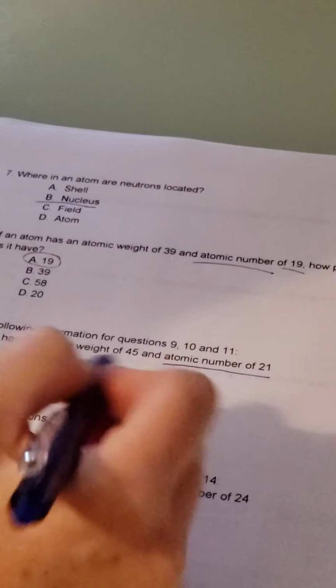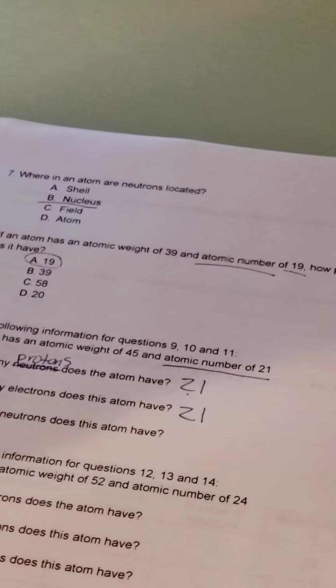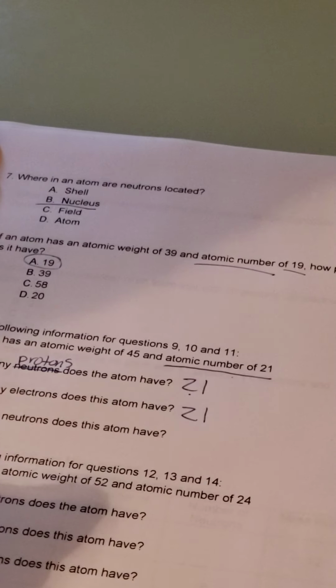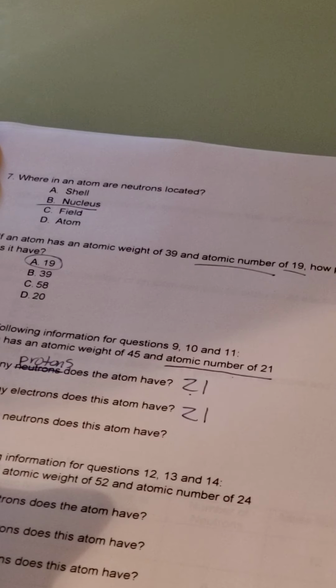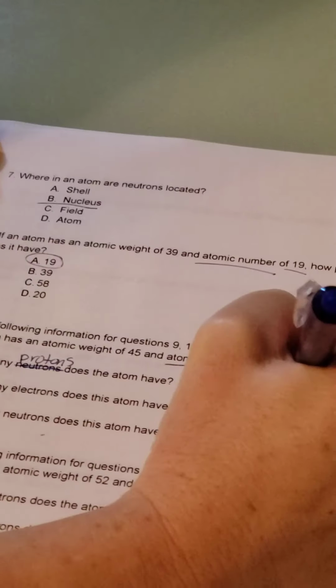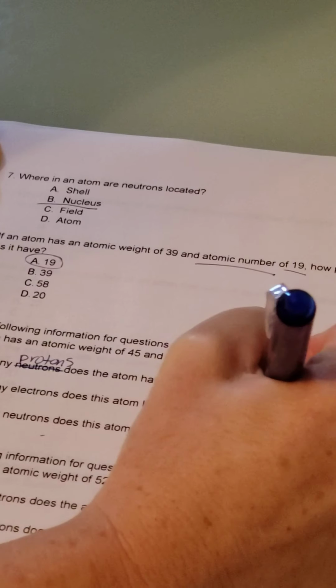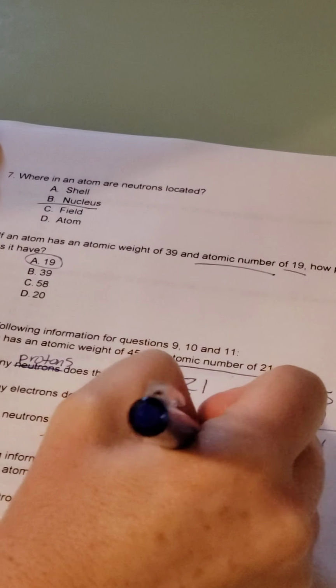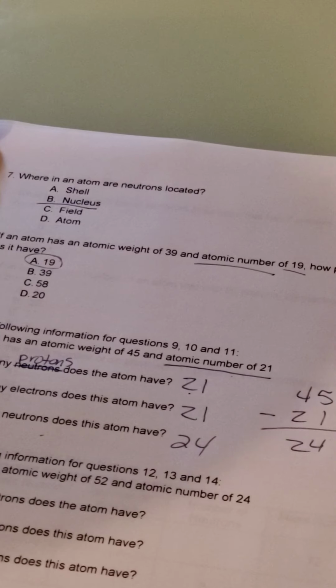If it's got 21 protons, it's got to have 21 electrons, unless it's an ion, which this does not say it's an ion. Now, this is the one that you have to do some math on to figure out the number of neutrons. To do the math for the number of neutrons, you do the atomic weight, and then you subtract the atomic number from that. And so there's going to be 24 neutrons present inside of that.